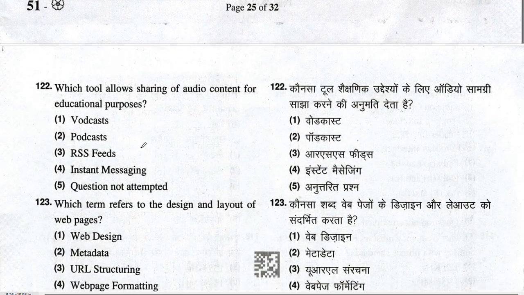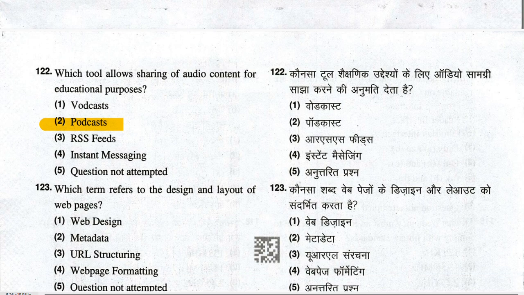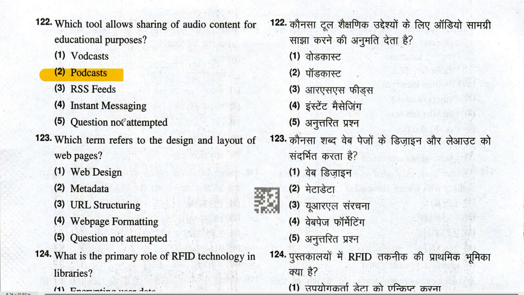Which tool allows sharing of audio content for educational purpose? Podcast is the tool which allows sharing of audio content for educational purpose. Podcast is the right answer of this question. Let's move to the question number 123.